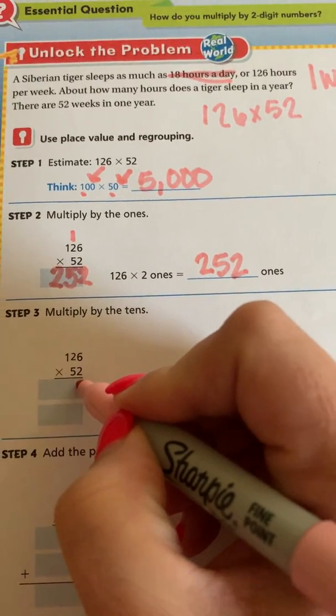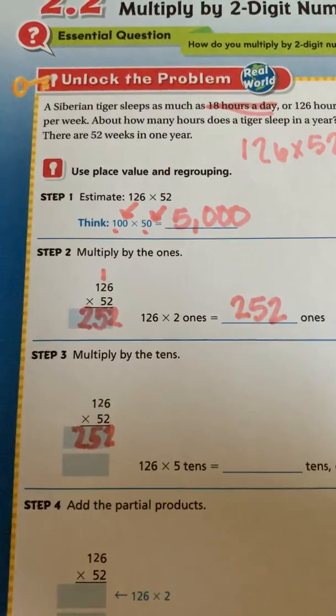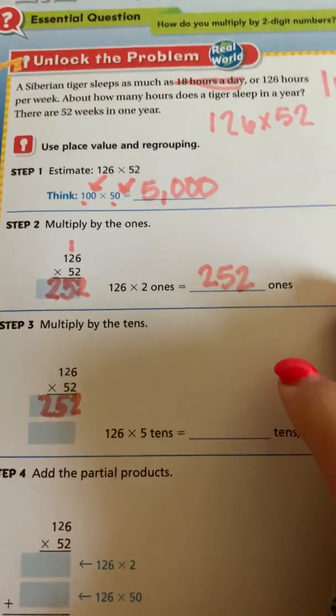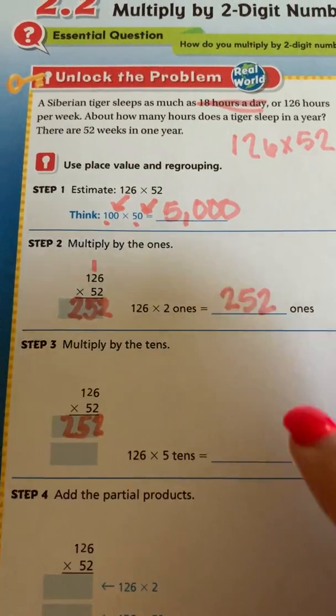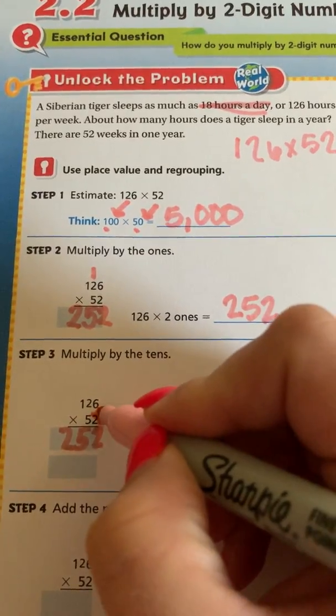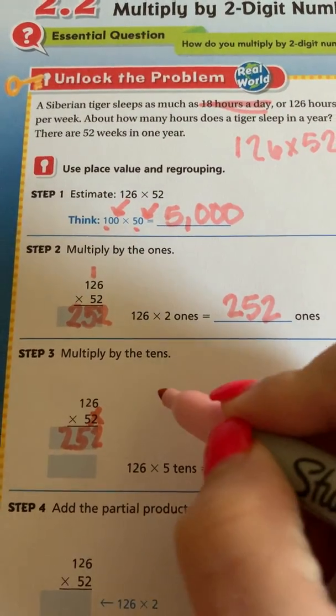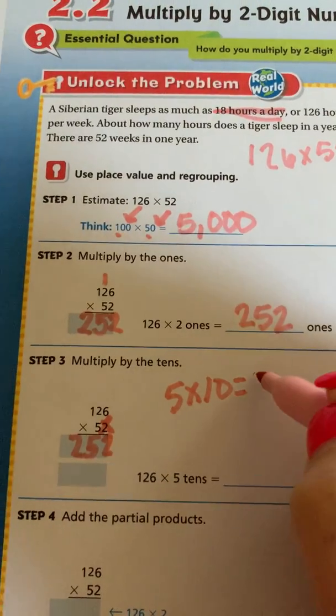All right, so I'm going to come over here and I'm going to replace that here. 252. All right, so now I have to multiply by my tens place. So I'm done with the ones place, so I'm going to cross that out. And when I cross it out, anything times a 10. So if I said 5 times 10, what is 5 times 10? Oh, it's 50.